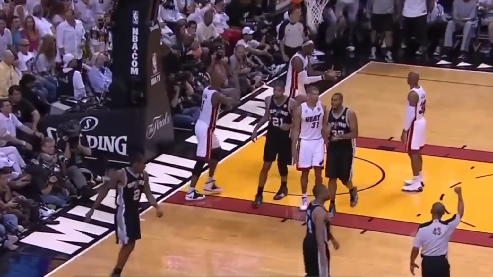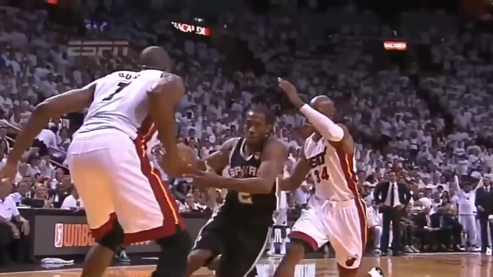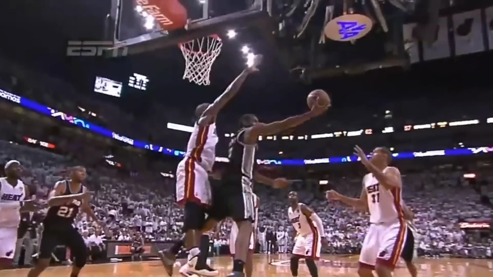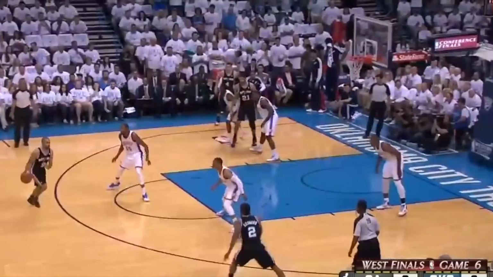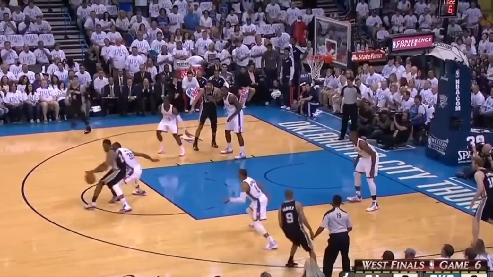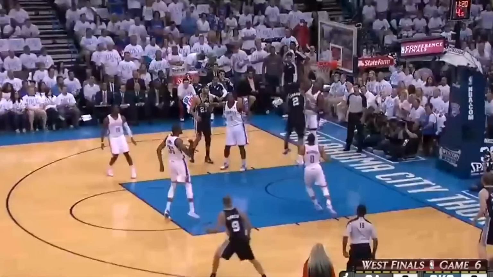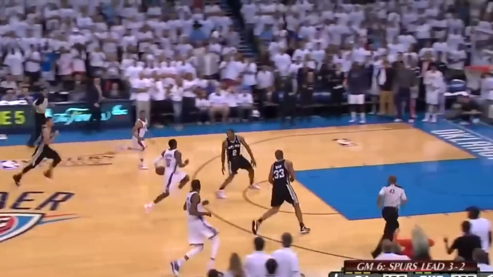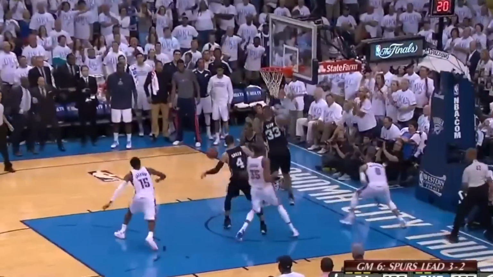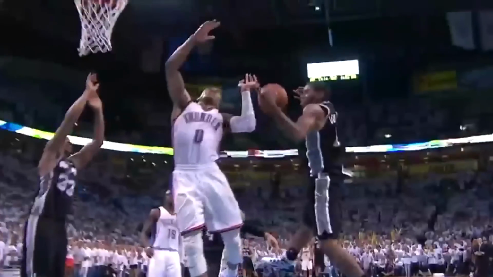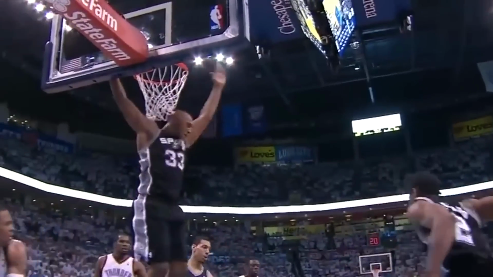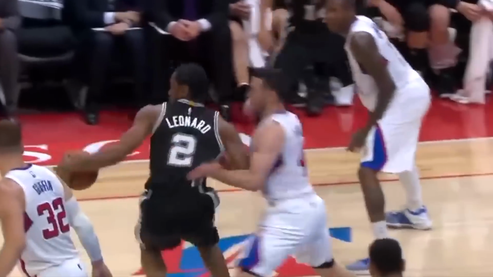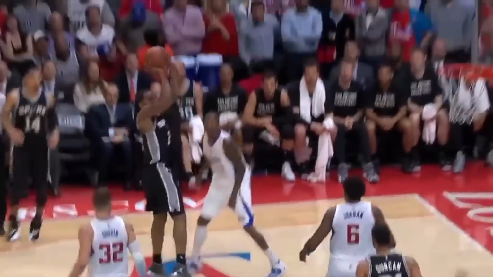Kawhi was a key part of the Spurs' back-to-back Finals runs in 2013 and 2014. They lost in their first trip, but emphatically won the second, with Leonard leading the way, earning Finals MVP at just 22 years old. He had quickly developed into one of the league's most terrifying defenders. He won back-to-back Defensive Player of the Years in 15 and 16. And his jump shot improved significantly from just okay to good to great.